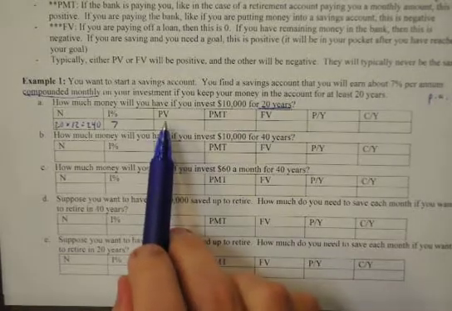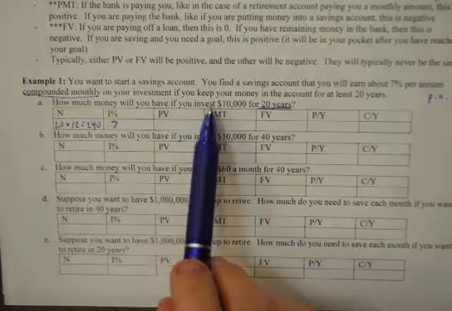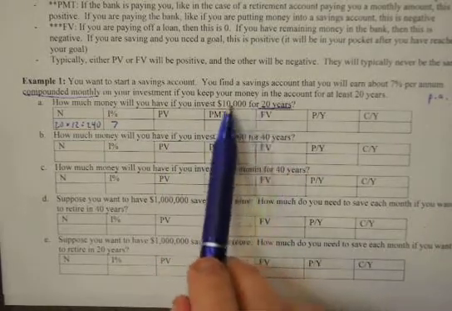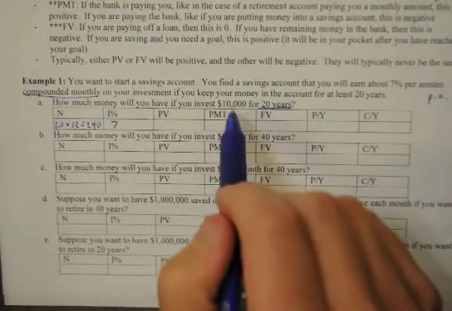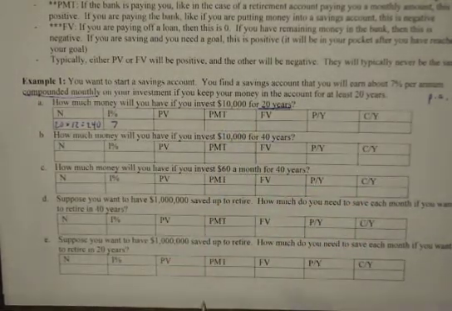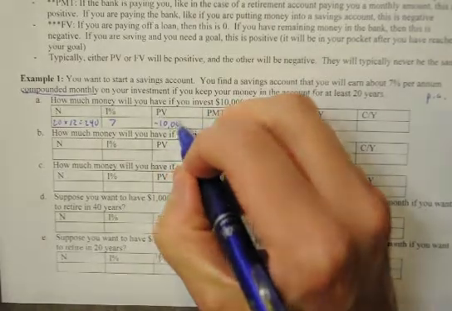Present value. You have $10,000 to invest or to put into, this is actually called an annuity. So the question is, are we going to plug that into our calculator as positive or negative? Since we are putting it into the bank, we're going to call that negative.